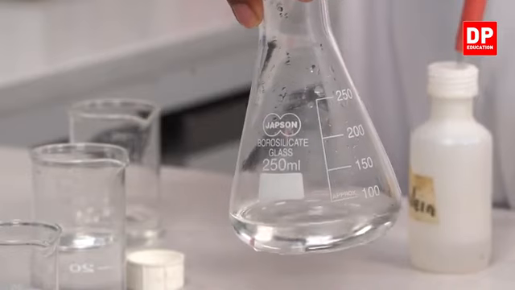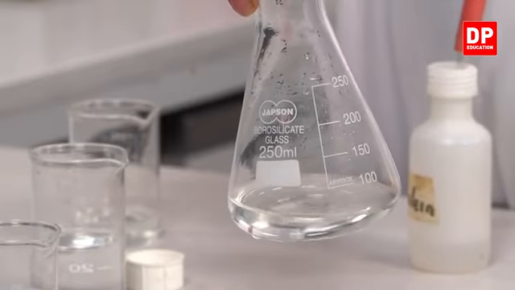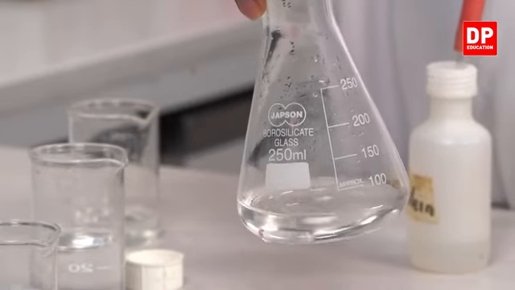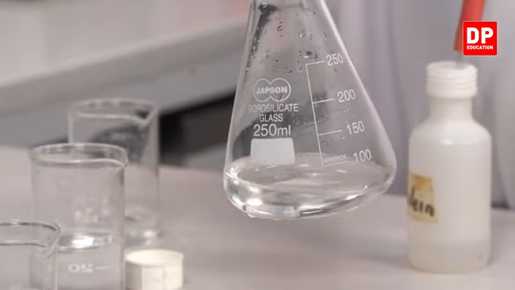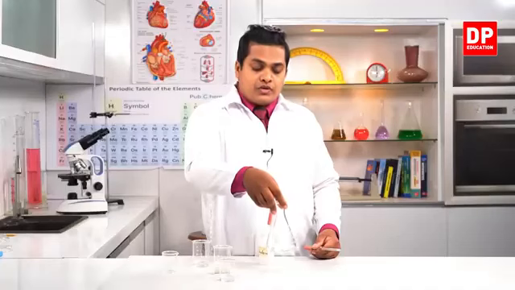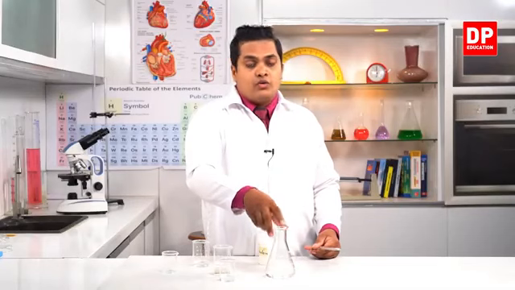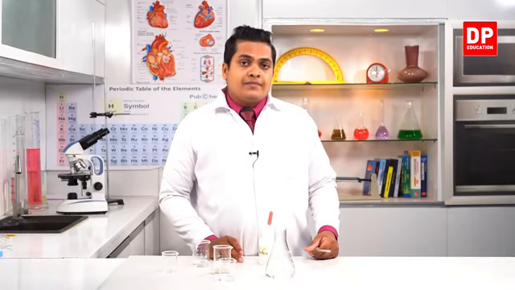It's because there are no acidic or basic features within this solution that I have in my hand right now. So we can finally conclude from this experiment that by adding acids to bases, we can neutralize or cancel off both acidic and basic features.